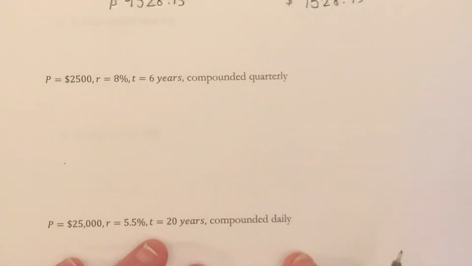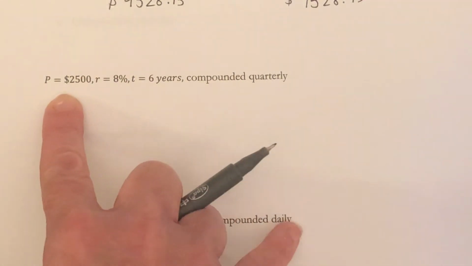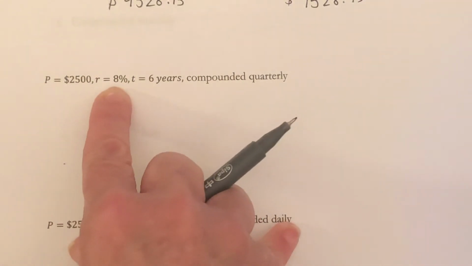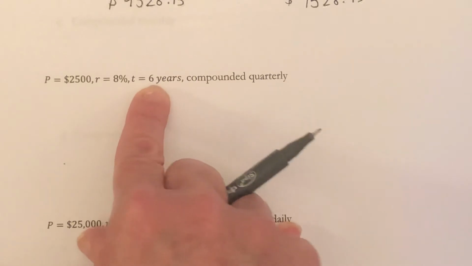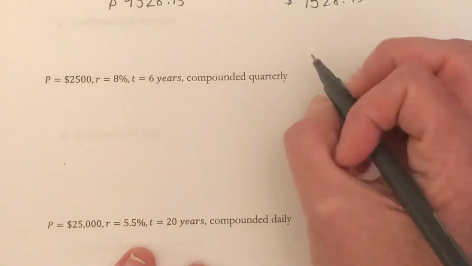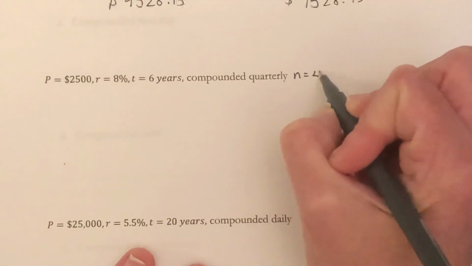Okay. If our principal is $2,500 at 8% and we want to invest for 6 years, compounded quarterly, this means our n value is 4.